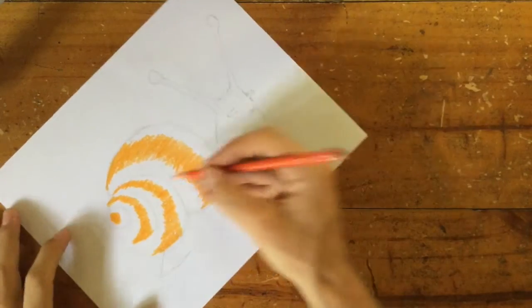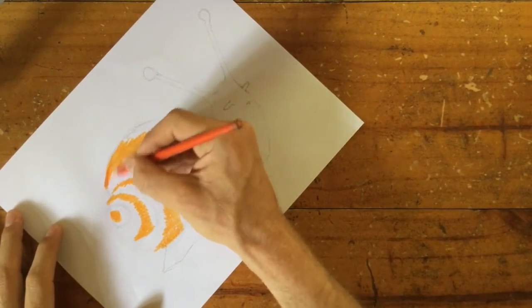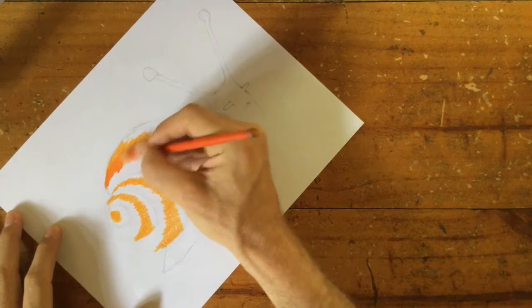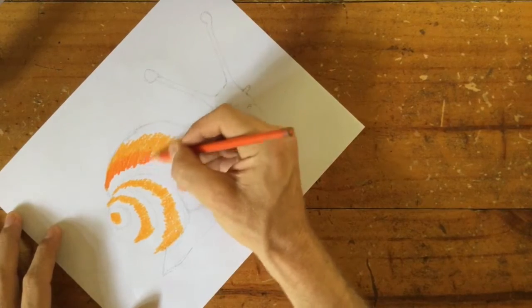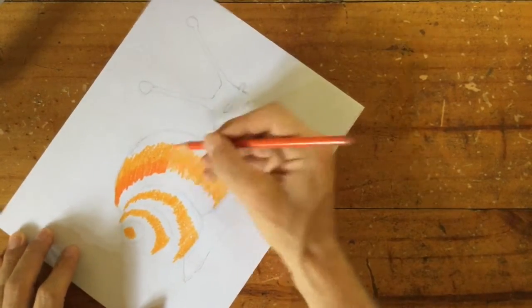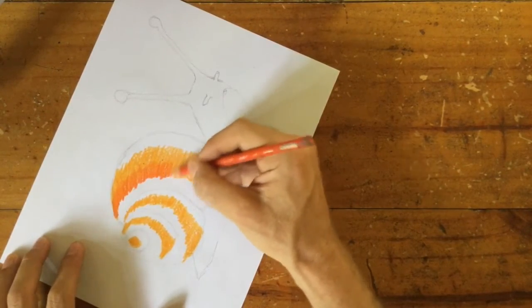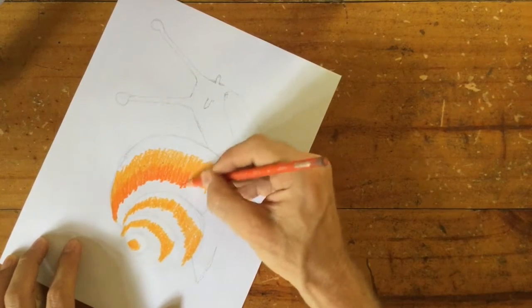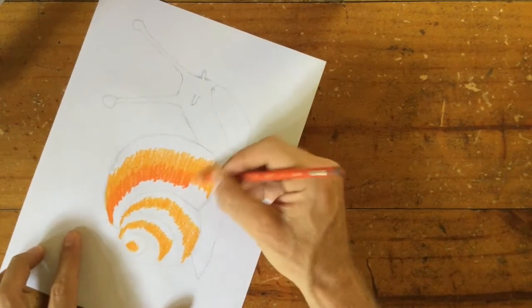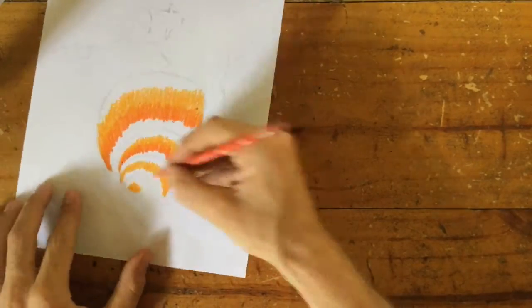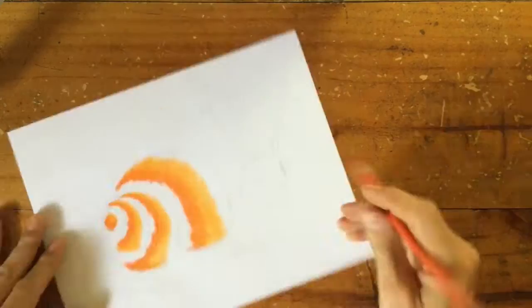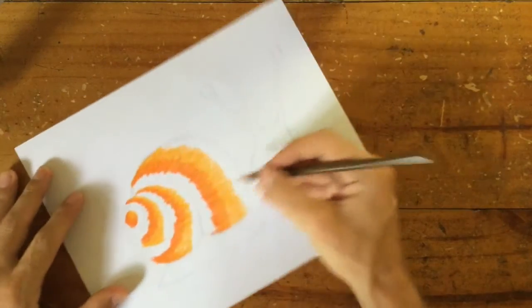So now I'm using my darker orange and I'm going to blend that into the first orange that I did. If you don't have this darker orange, you can try with red, or you can go straight to the brown. Now the brown.